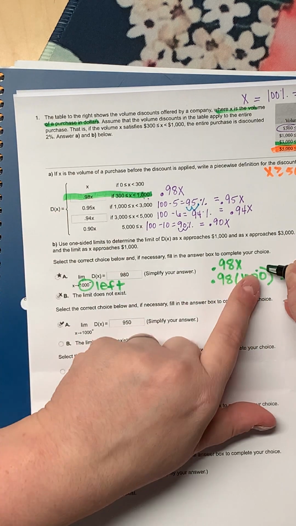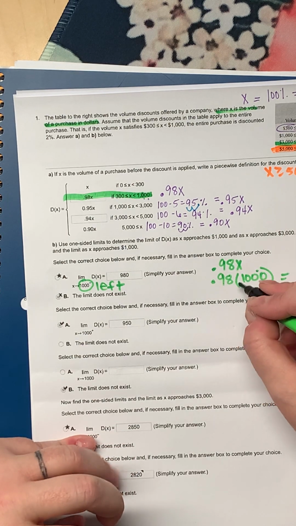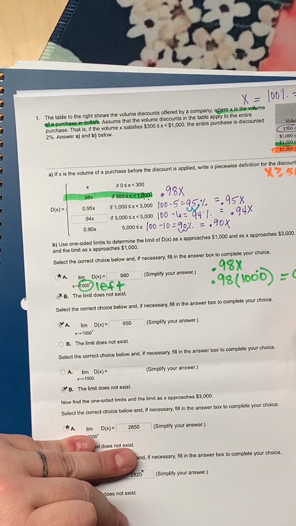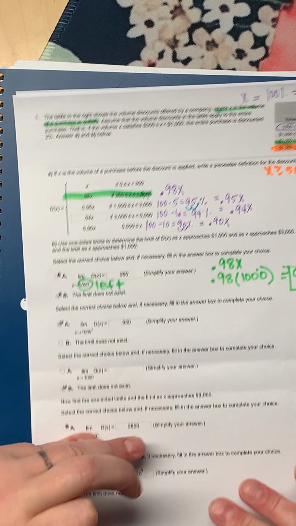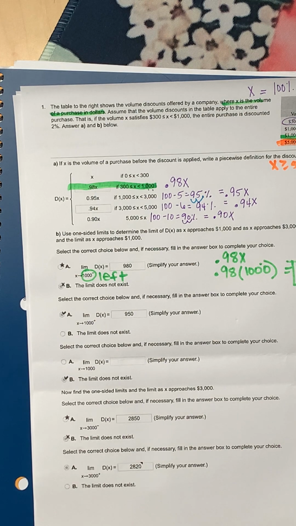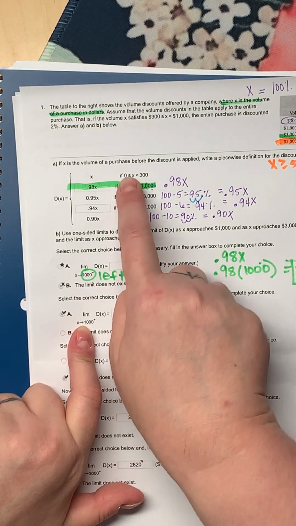And that dot is just a mistake, my bad. And 0.98 times 1,000 means 980. So to figure out what the limit is, first you have to figure out the number that they gave you, where it belongs in the if statement.